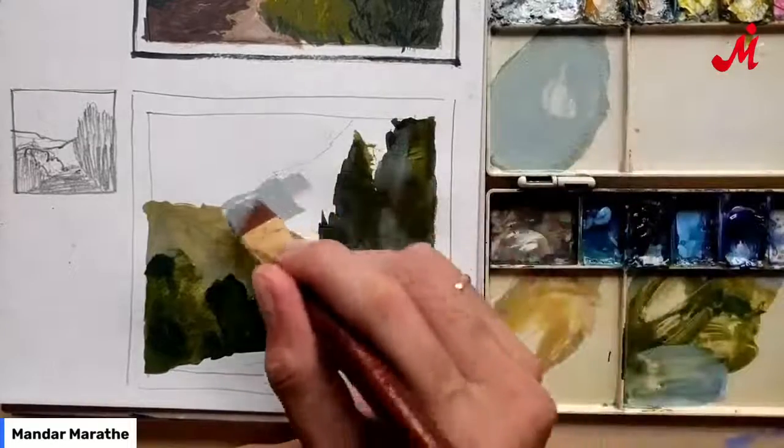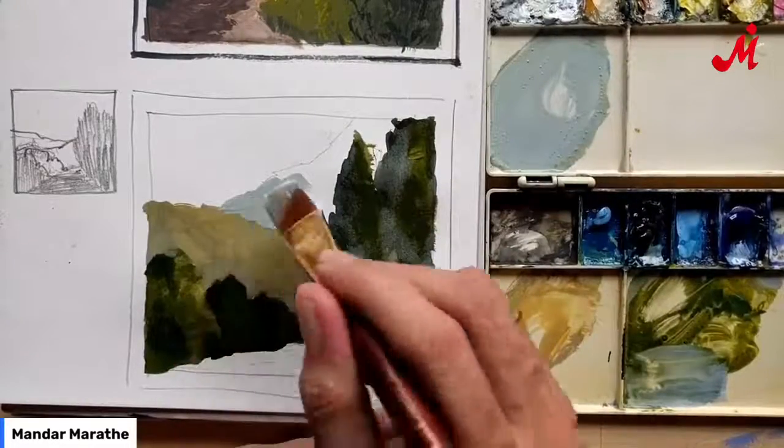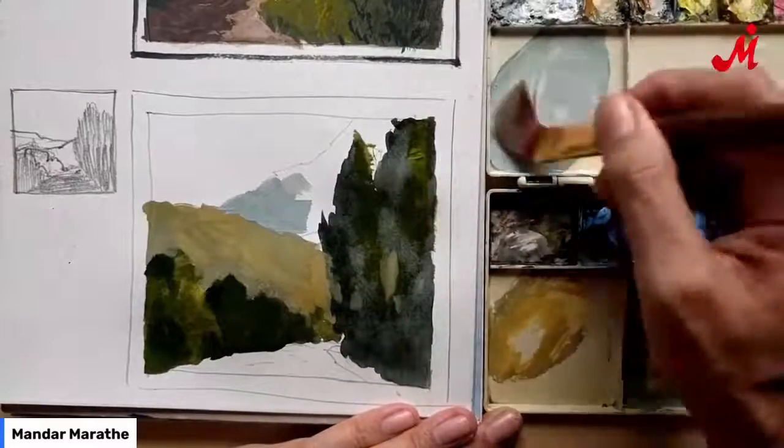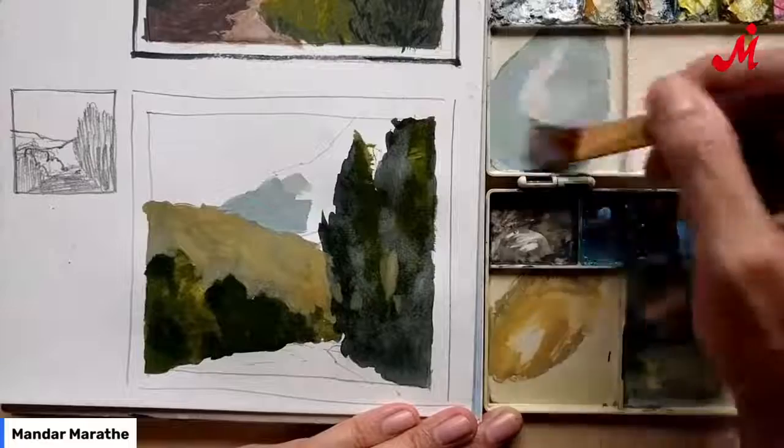It's not blue enough. Can go lighter and bluer.